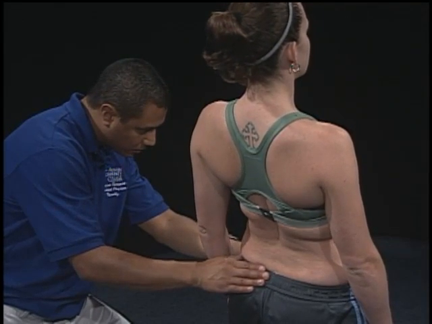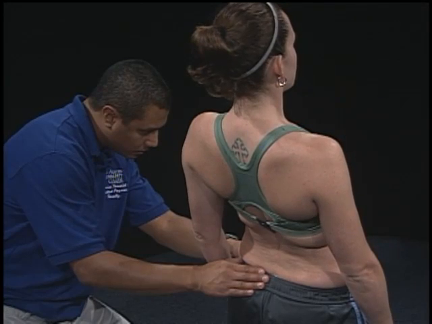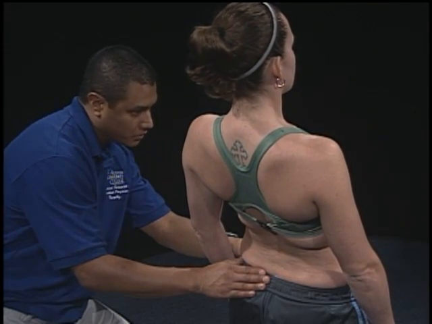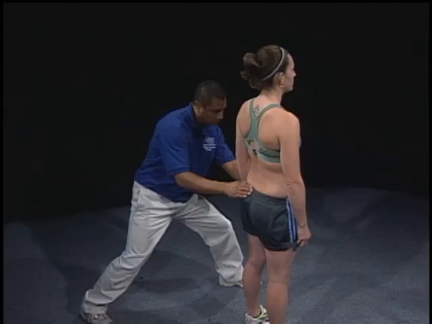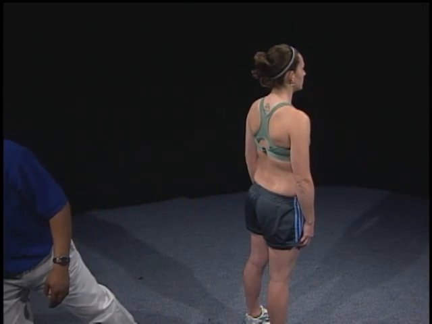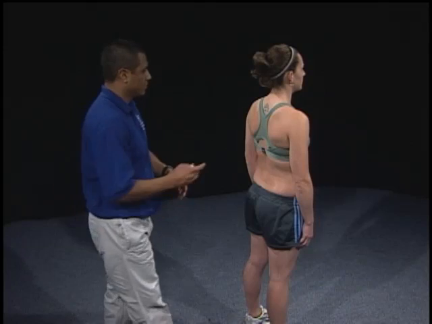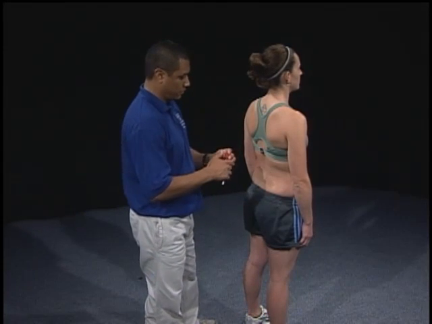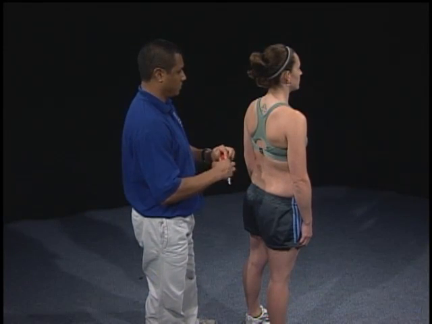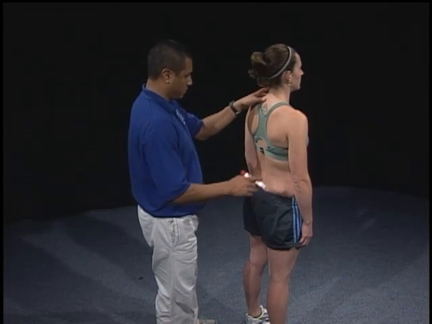Palpate the pelvis for posterior tilting. Passive movement is generally not assessed due to the difficulty in moving the patient through full range of motion of the spine. The end of thoracic and lumbar extension range of motion occurs when resistance to additional extension is felt by the patient and the examiner feels the pelvis start to tilt posteriorly.